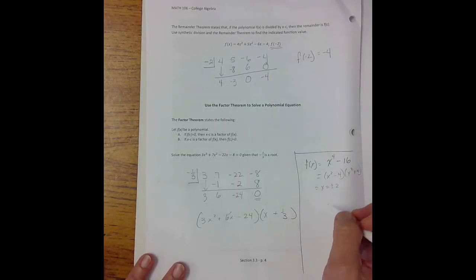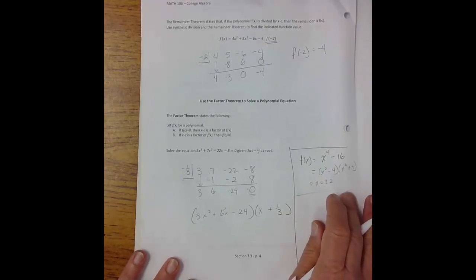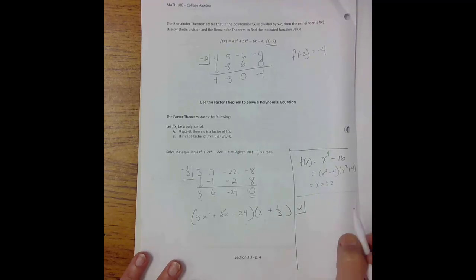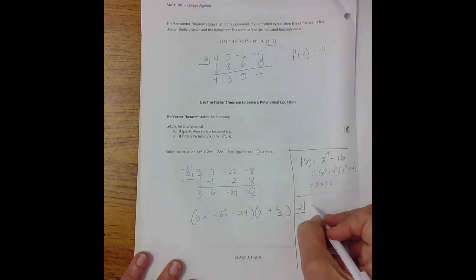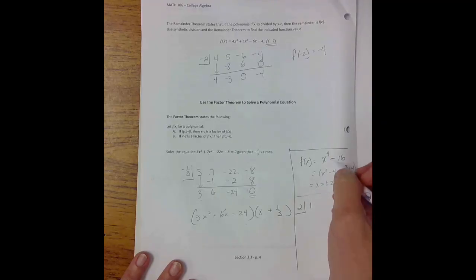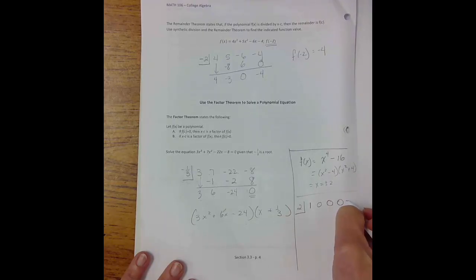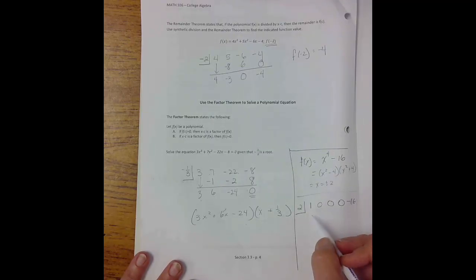Let's just check it with synthetic division. So let's say I want to check, is 2 going to be a root? Because it's x to the 4th, I'm going to start off with 1 x to the 4th, but I have 0 x to the 3rd, so I would have to go 0. I have 0 x squared, so that's also 0. I have 0 x's, but then I have that minus 16. Does that make sense on how I'm representing each one? So this went x to the 4th, x to the 3rd, x squared, x, and then the constant. But then I'm going to just go ahead and work this problem.